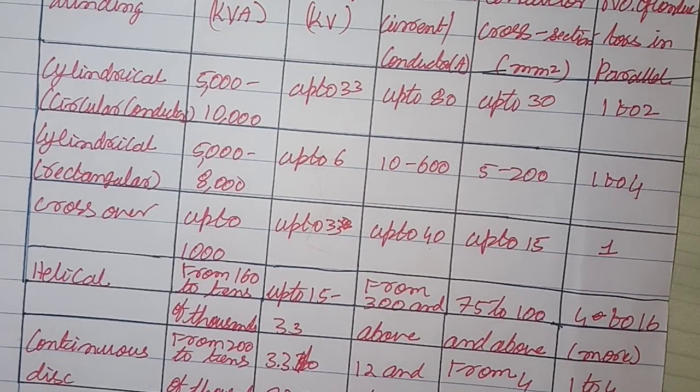Next we have cylindrical with rectangular conductors. It will go up to 5000 kVA to 8000 kVA, up to 6 kilovolt. The current per conductor range is 10 to 600 ampere, the area is 5 to 200 mm square, and number of conductors in parallel is 1 to 4.